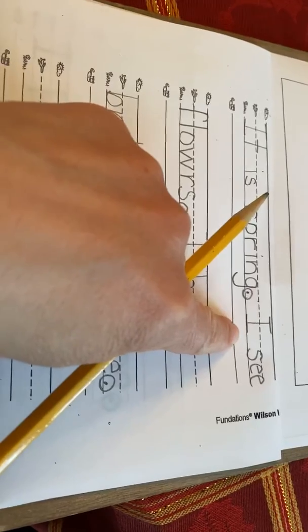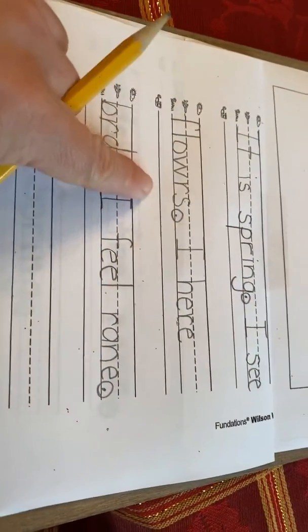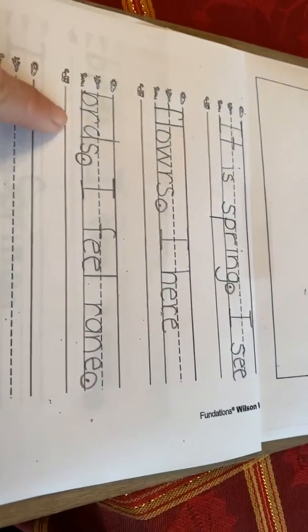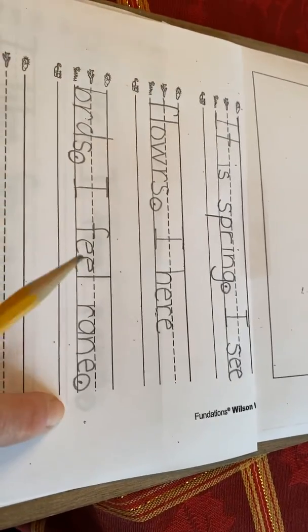Okay, so I told you my topic sentence, it is spring. I told you my one detail, I see flowers. I hear birds. I feel rain.